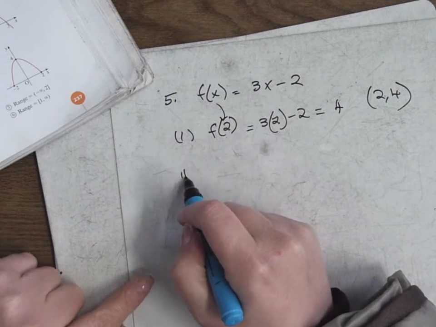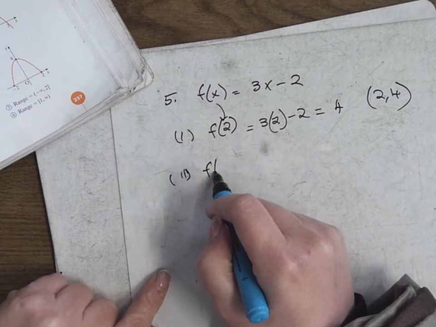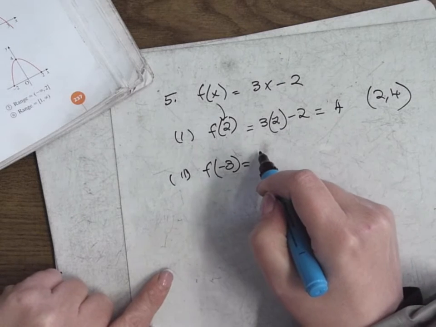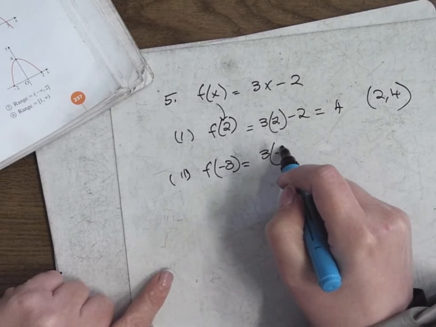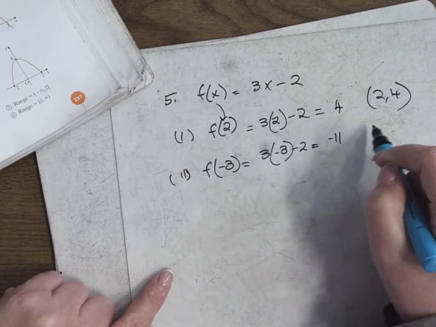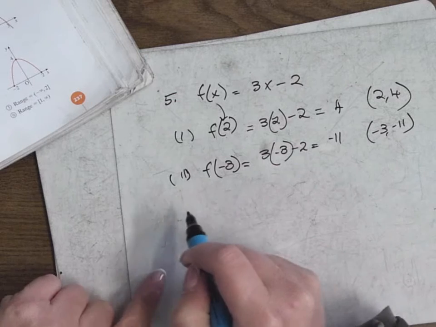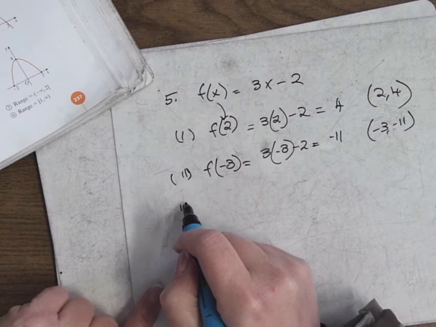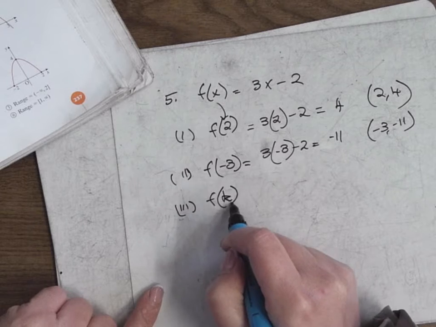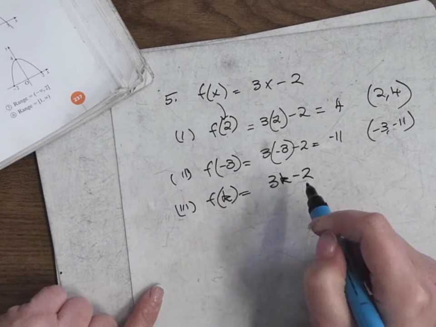Part 2 asks me for f of minus 3. Again the minus 3 is in the bracket, so put it in for x. Everywhere I see an x, put in a minus 3, and you get minus 11. So you put in a minus 3 and you got out a minus 11. Is that alright? f of k just means everywhere you see an x, put in a k. So it's 3 times k minus 2, and that's my answer.